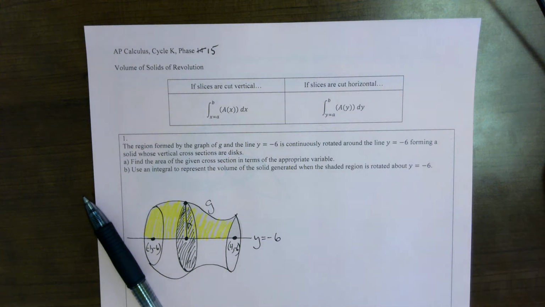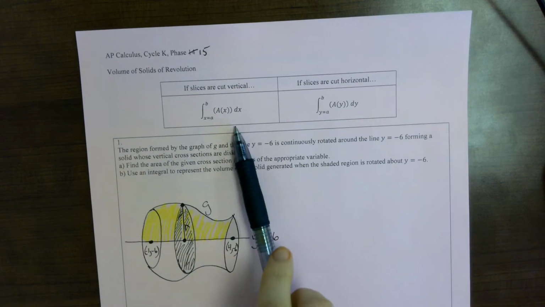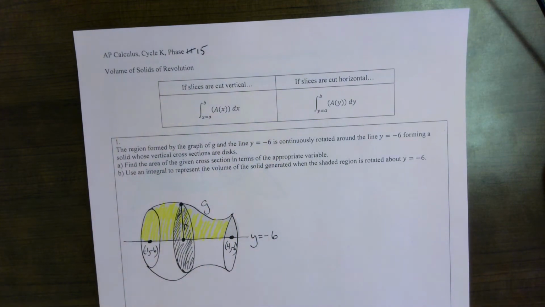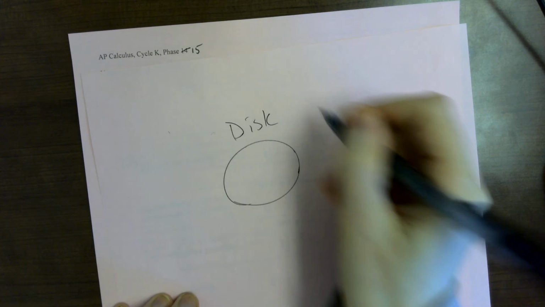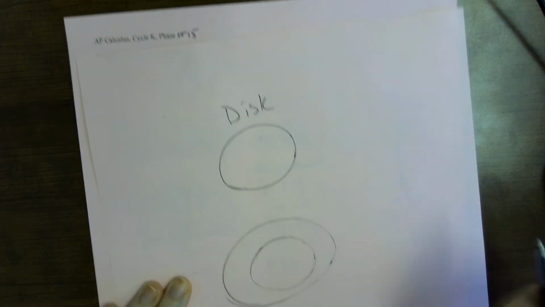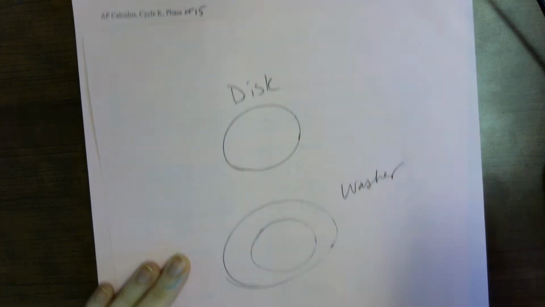Okay, guys, I'm going to do 3 examples. So this phase has to do with volume of solids of revolution. The formulas are exactly the same though. But when you've got a solid of revolution, which I'll describe in a second, your cross sections, your slices, are either going to be a disc or this thing that's called a washer.